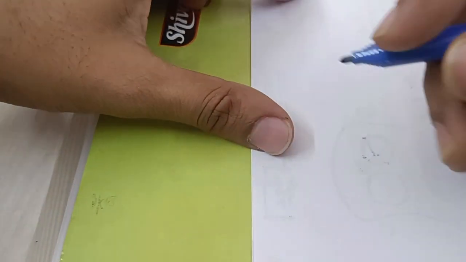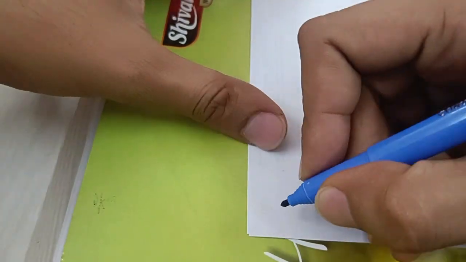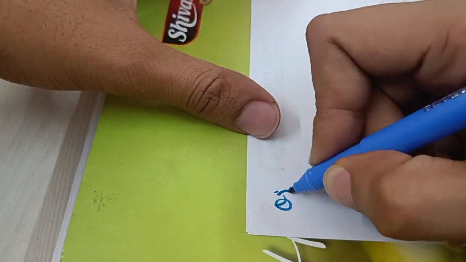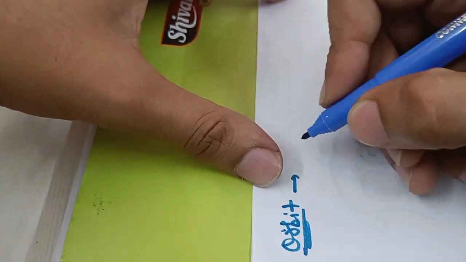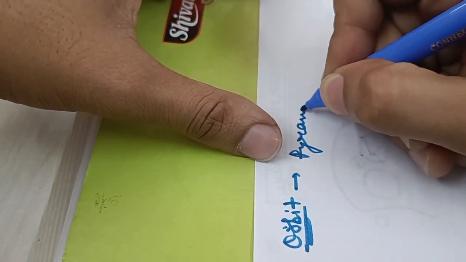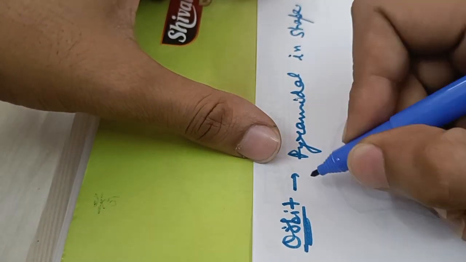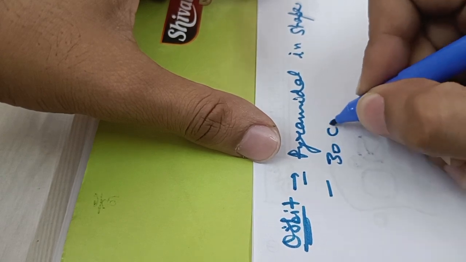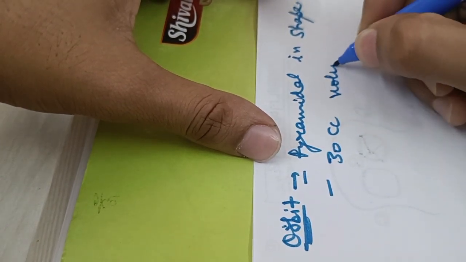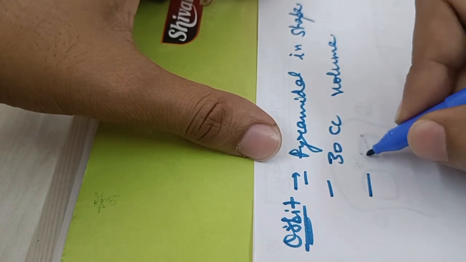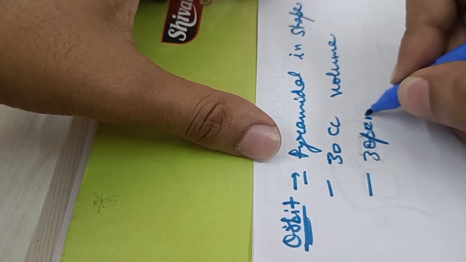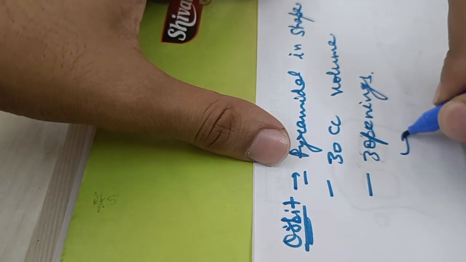Now from here we will reach the very basic things about the orbit and the main content of ophthalmology. So orbit. Now you will tell, the orbit is pyramidal in shape. What is the volume of the orbit? It is around 30 cc or 30 ml. What are the main openings of the orbit? Three openings.